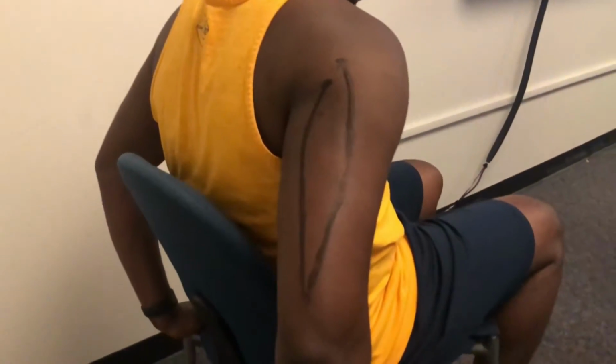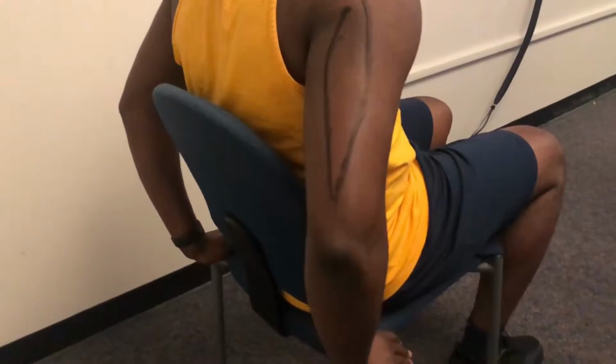So in conclusion, your triceps brachii muscles concentrically contract to cause extension at your humeral ulnar joint, and this will lead you to successfully raising yourself from the chair.